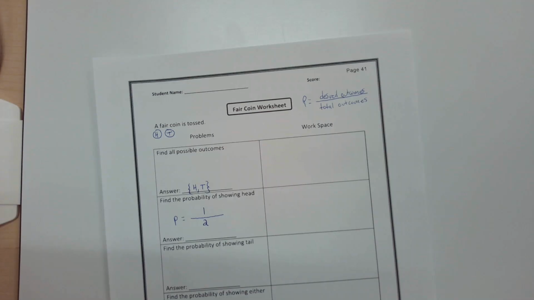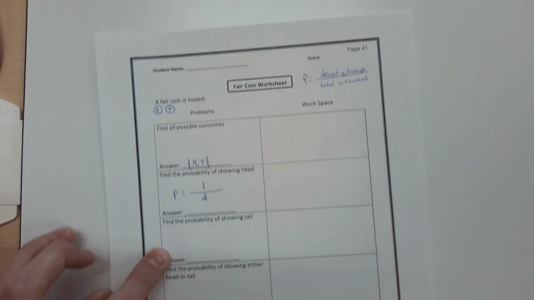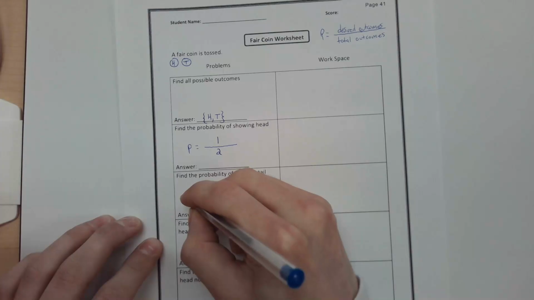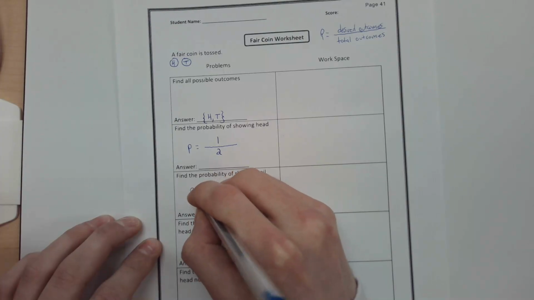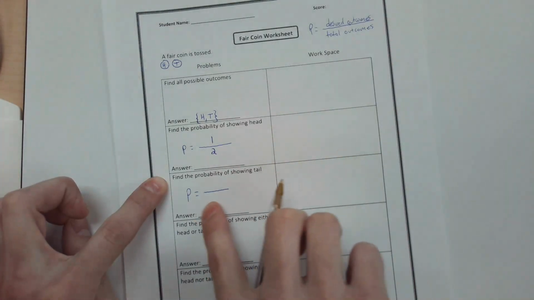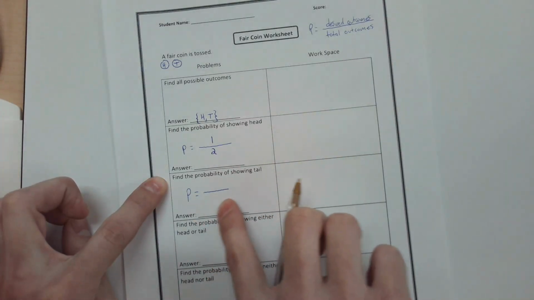Let's try this again for this question. Let's start by writing our formula like that. Find the probability of showing tails. Okay. How many total options when we flip a coin do we have on the bottom?